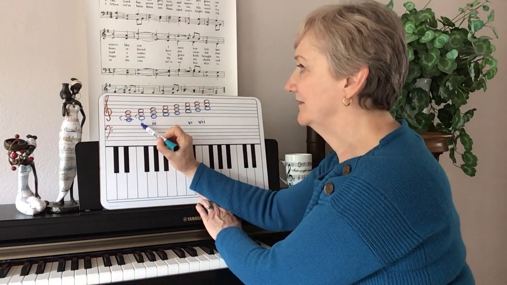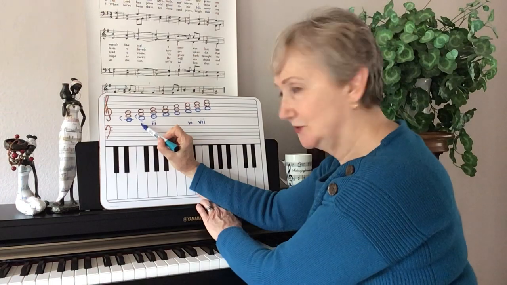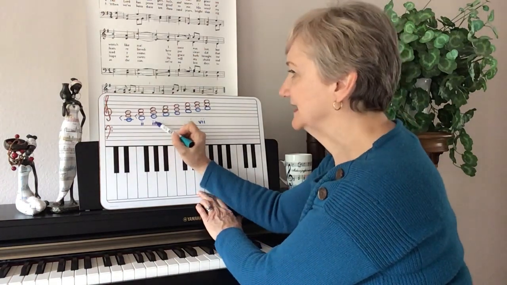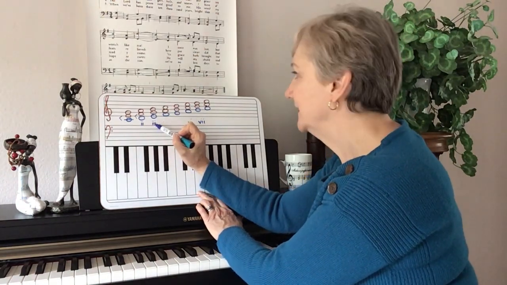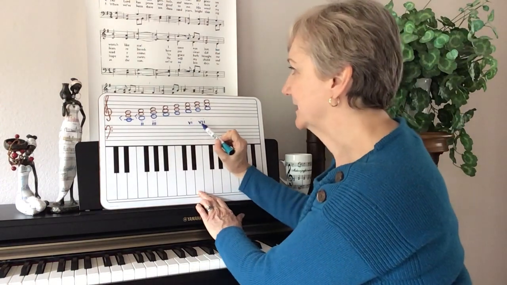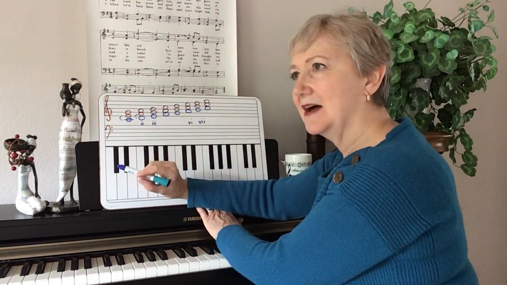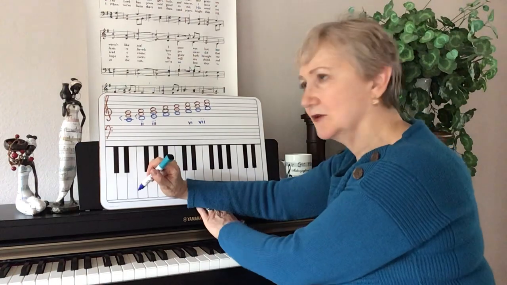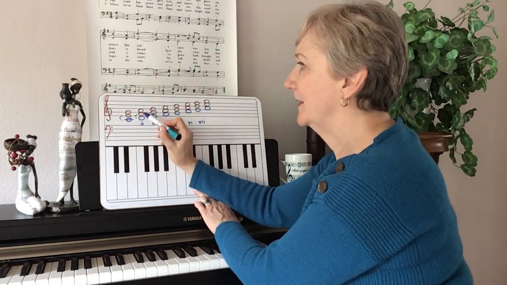By the way, we have a 2 down here. That means a minor 2 chord, and this is a minor 3 chord, and then a minor 6 and a minor 7. So let's decide how do we determine that those are minor chords. You have to look at that bottom third interval.